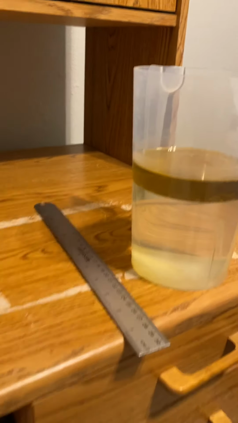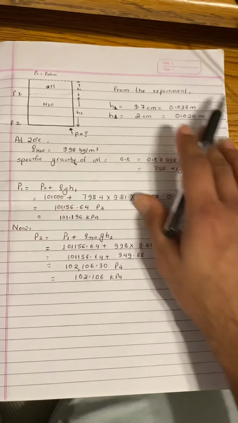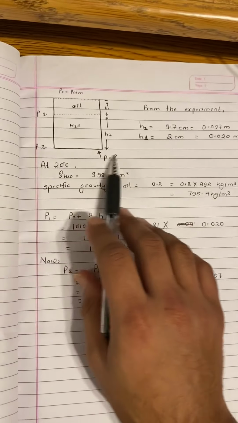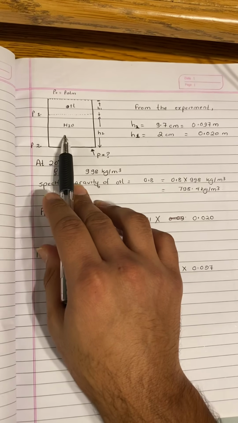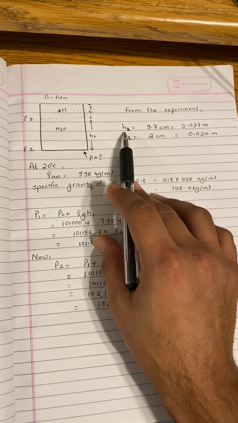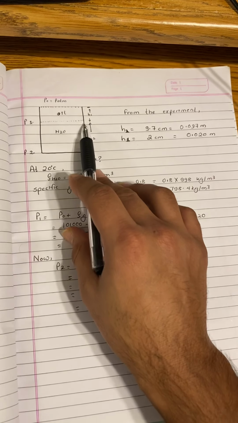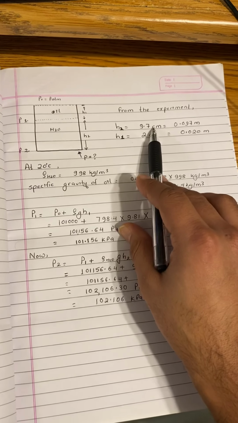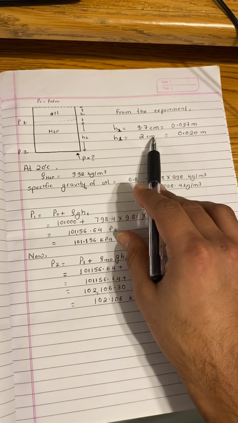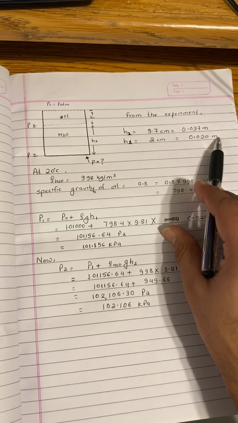So after that, we have the experimental setup, as you can see on this paper. This is the experimental setup. This is the oil, this is H2O, P1, P2, H1, H2. So we found out that height 2 of the column, the water column, was 9.7 centimeters and H1 was 2 centimeters, which is equal to 0.020 meters.